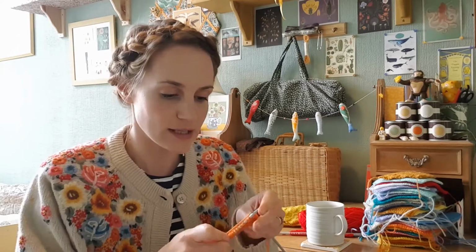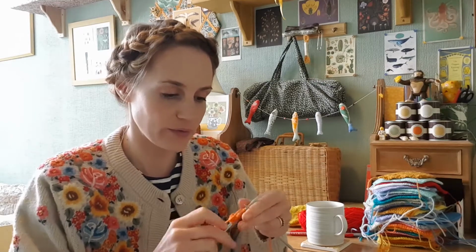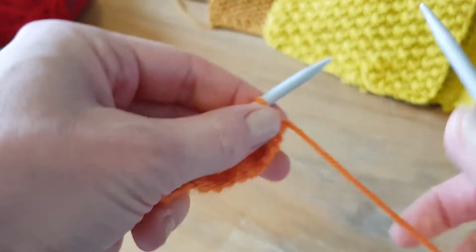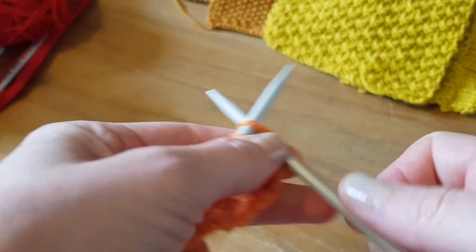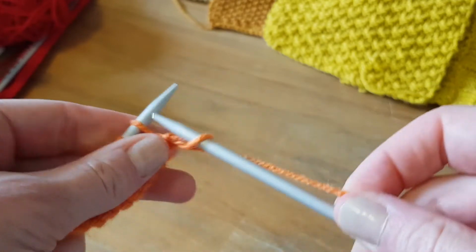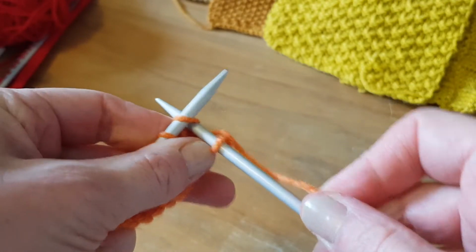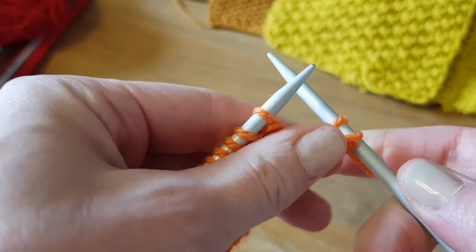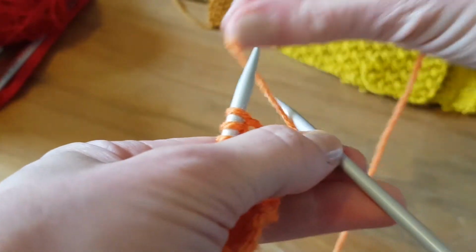So you knit 2, you purl 2. It's quite good to cast on an even number if you're going to double up on ribbing and things like that. Obviously if you were just doing a single stitch rib, it wouldn't really matter, but it's nice to have an even number.